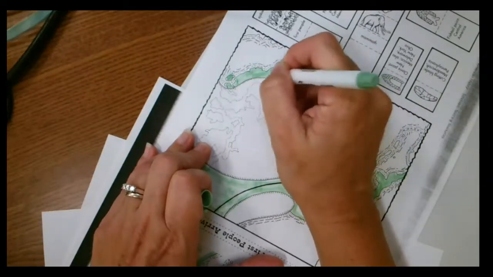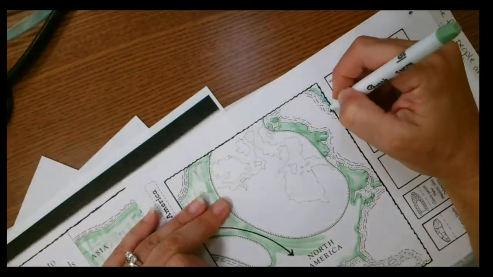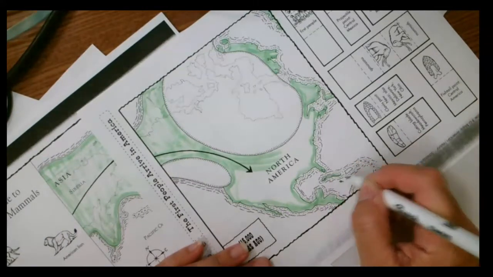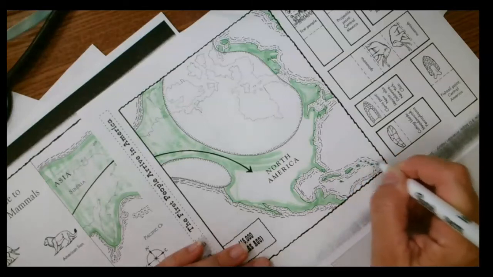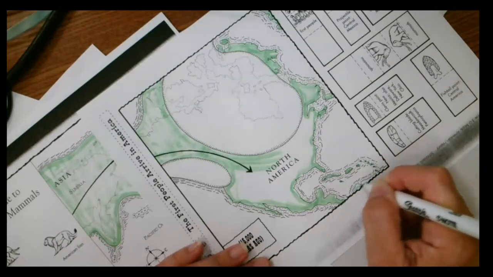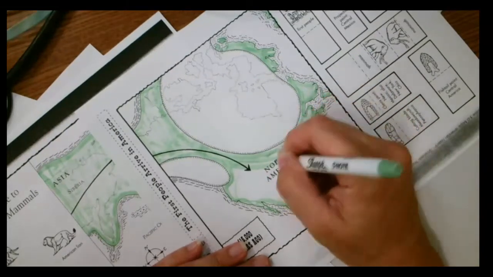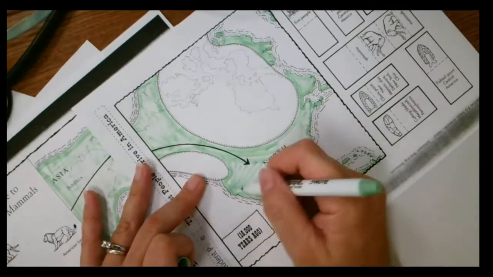So I know your maps are all different. If you have trouble finding what is land and what is water, make sure you compare it to other maps, and I'm always here for you to ask. Looking at Google Maps and looking up the places that you are at can really help you get an idea of what it looks like. Okay, and so again, I'll color that in later, but this is all going to be green.